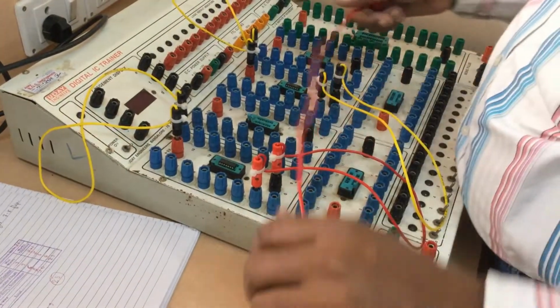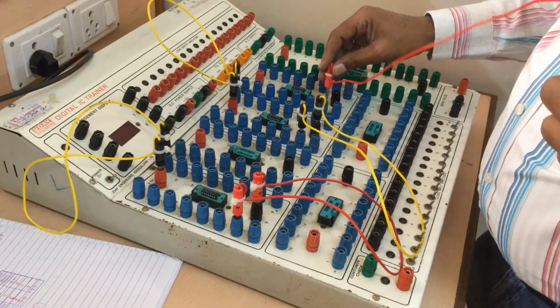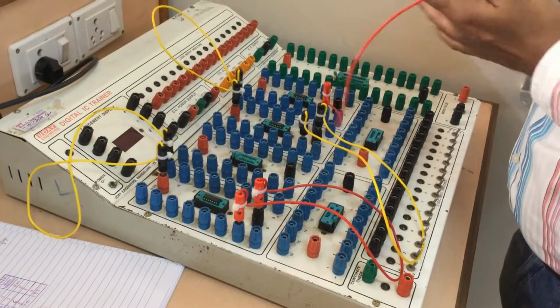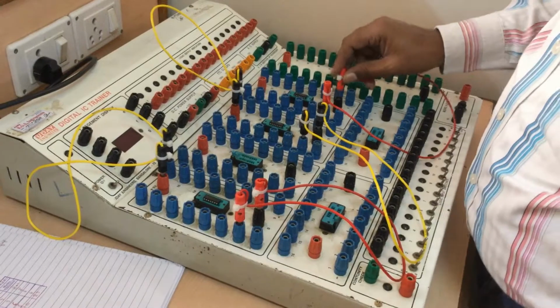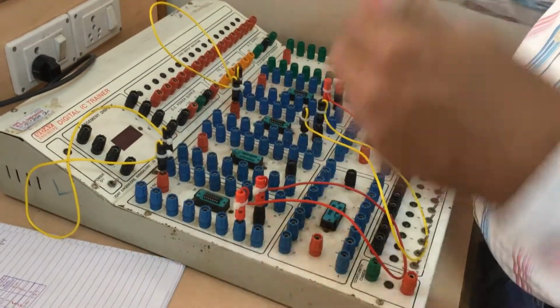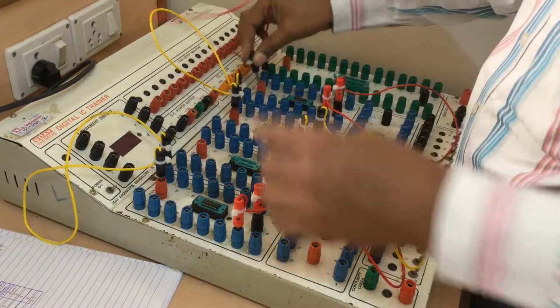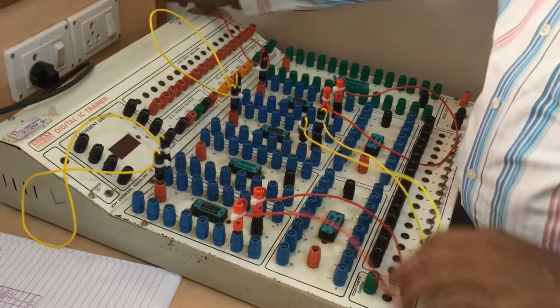If you connect opposite, then the IC will be burned, so we have to observe the pin diagram. According to the pin diagram only we have to connect the power supply. If you make the wrong connection, then the IC will be burned. While connecting, you have to observe. See, now the power connection is over.